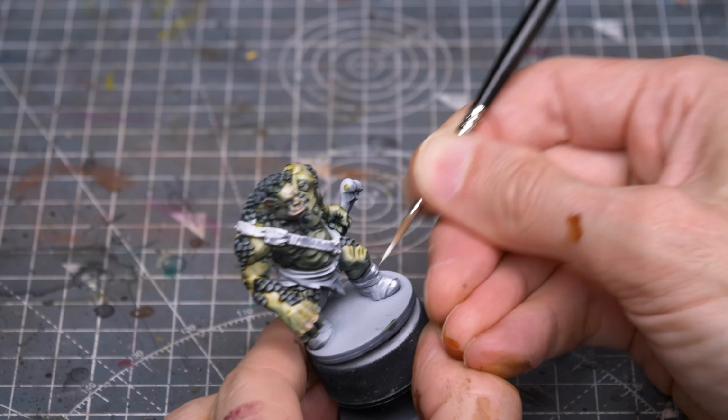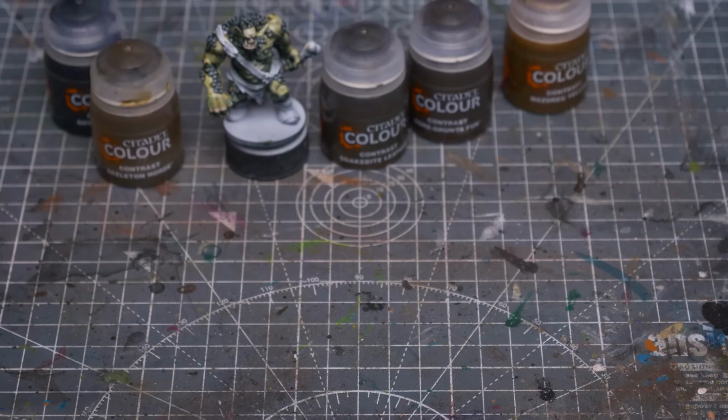There's quite an effective assortment of leathery brown tones in the contrast colours range that we could use.